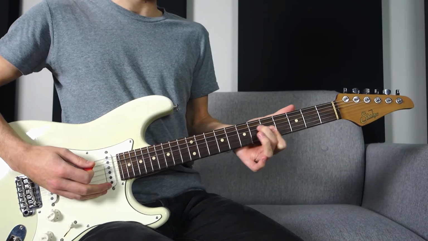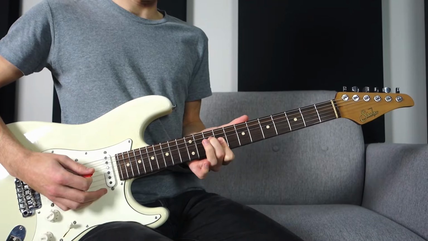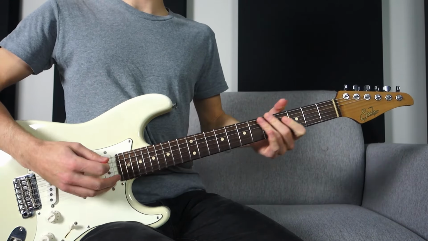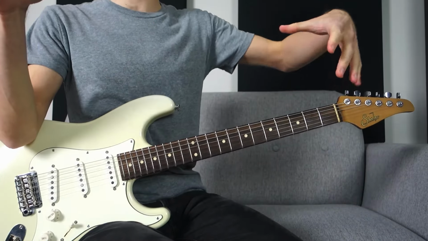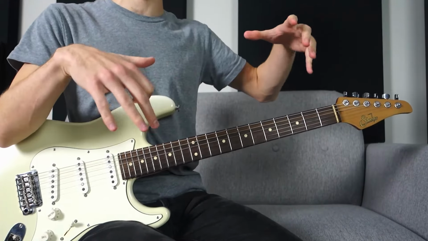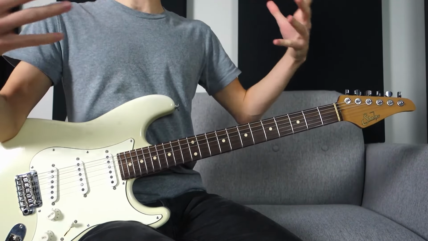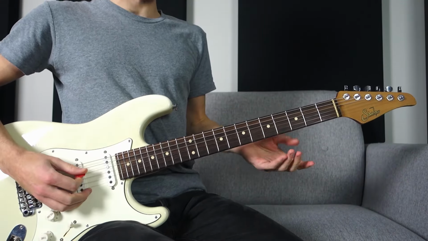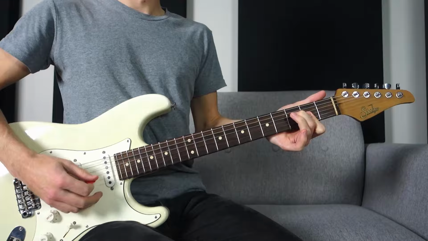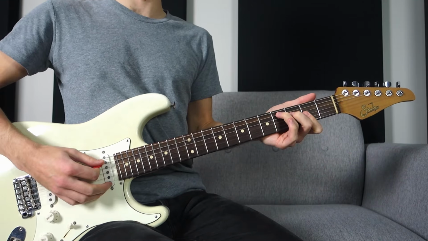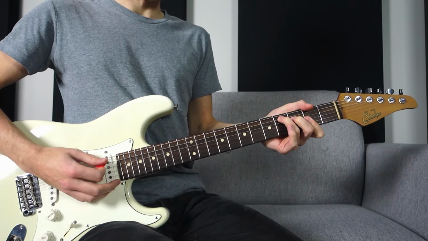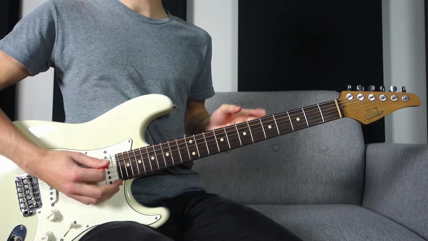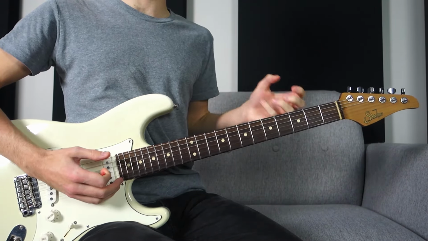Right? So 1, 2, 3, 4. So you can use that to your advantage to kind of travel up and down the fretboard with the same chord, or use the same shape everywhere that you go. So you can use it as that little shape right here, or you can add the bass note at the bottom to make it sound bigger a little bit.